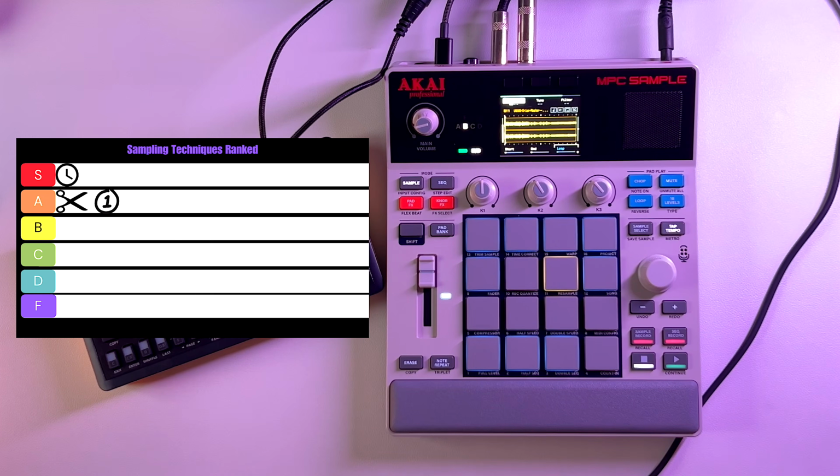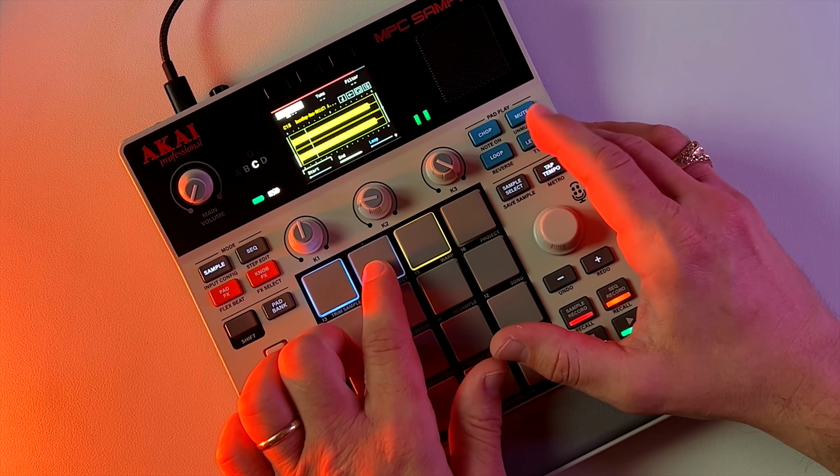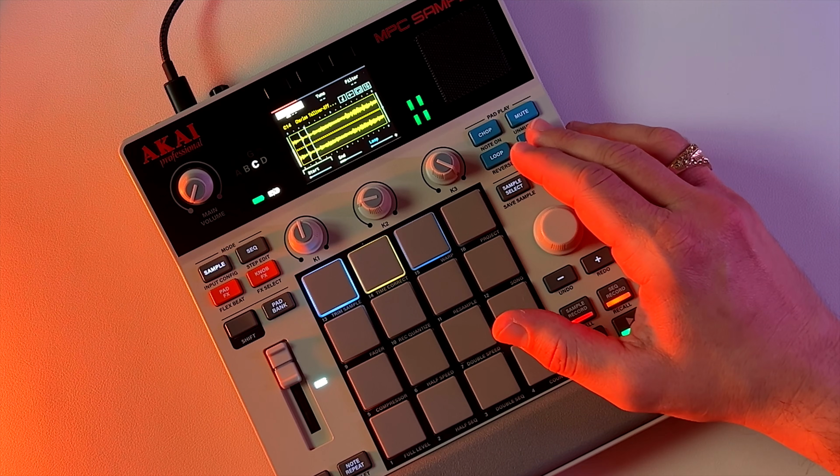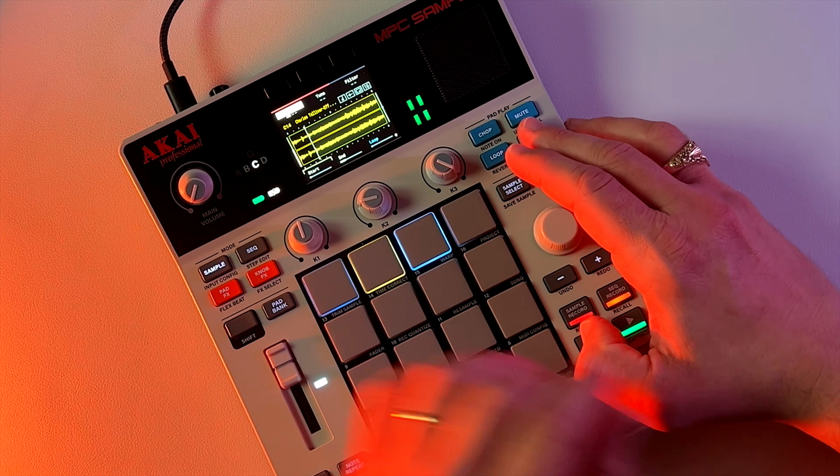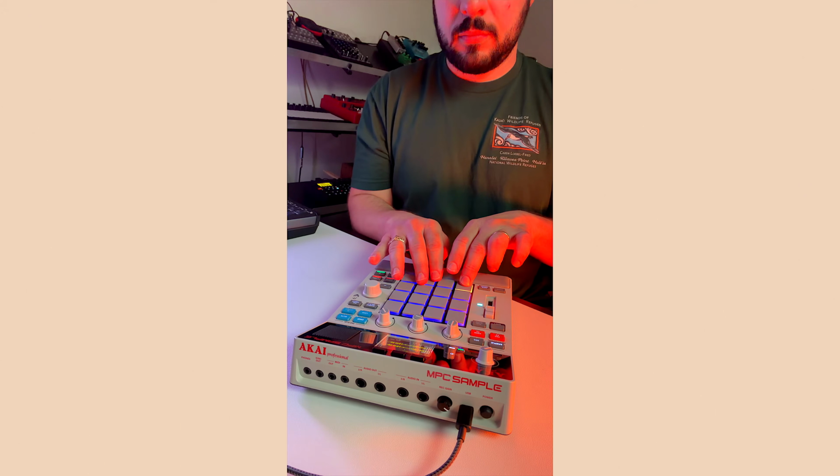So I'm going to put this one in the A tier because it's fast, practical, and incredibly foundational to any sort of beat you want to make. It might not always be the most exciting, but it is usually one of the most useful ways to flip a sample.